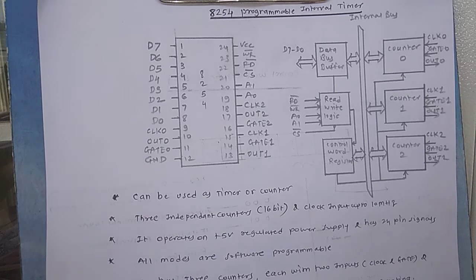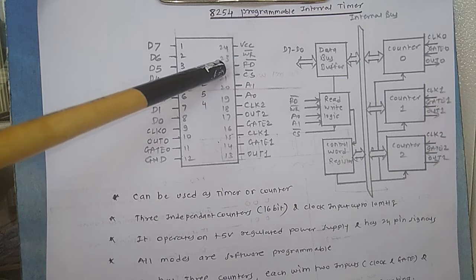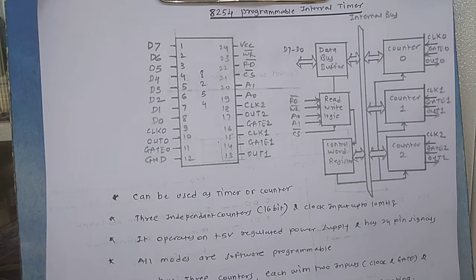Then pins A0 and A1, along with the chip select signal, provide selection among the counters as well as the control word register. This means these pins decide with which counter we are going to work, with which counter we are going to operate. CS bar is for selecting that particular chip, that is the 8254. How exactly selection takes place, I will check with the help of different combinations.